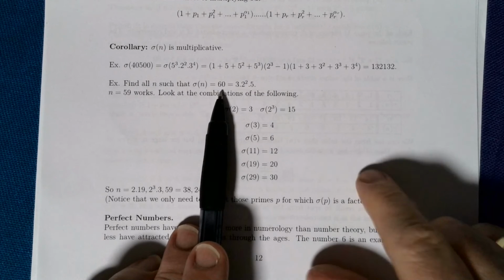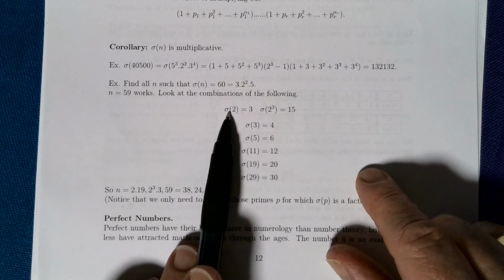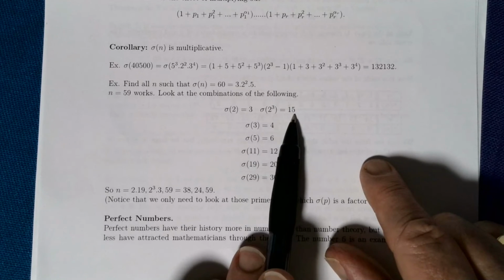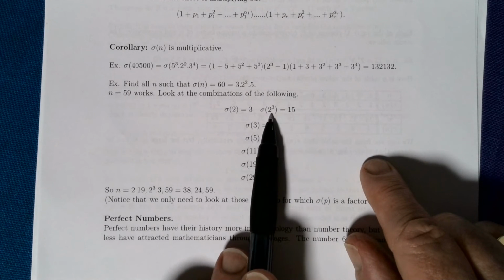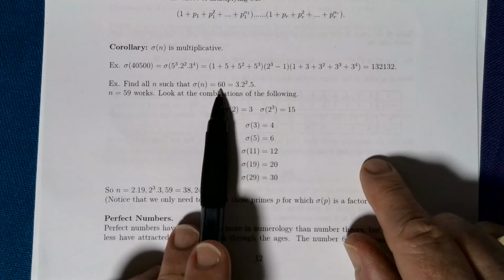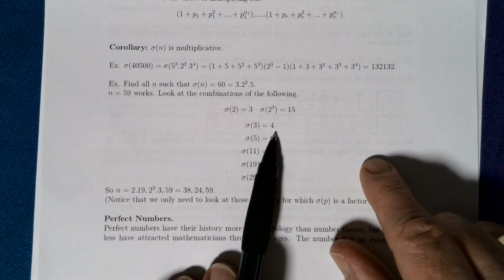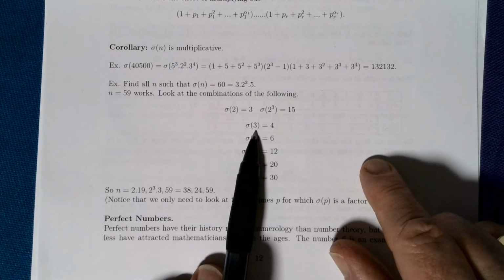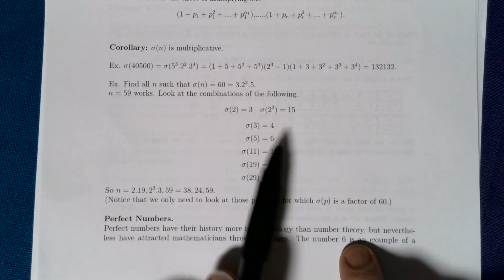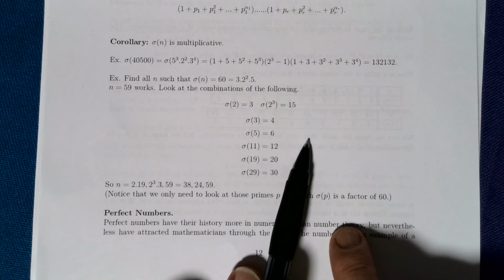Now I'm going to start working out sigma of all of these numbers here. So sigma of 2 is 3, sigma of 2 cubed is 15. If you go any further, sigma of 2 to the 4th is going to be 31, and that's not going to be a factor of 60. So we stop there. Now sigma of 3 is 4. If you look at sigma of 3 squared, well, that turns out not to be a factor of 60. So we only want ones that spit out numbers here that are factors of 60. Sigma of 5 is 6. Sigma of 5 squared is not a factor of 60.